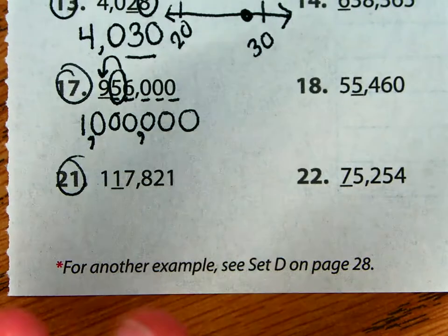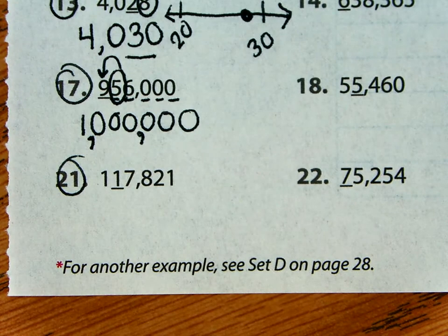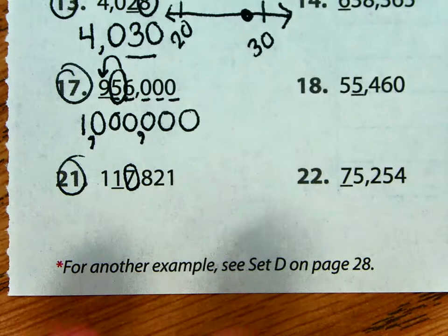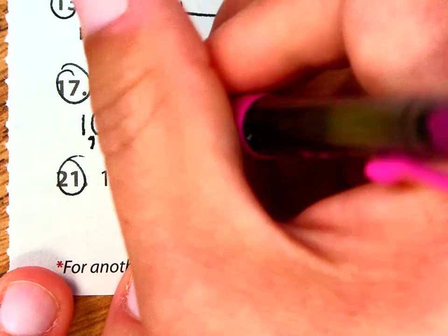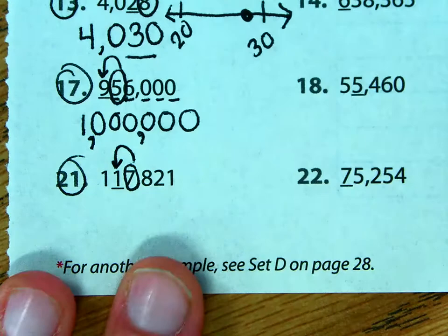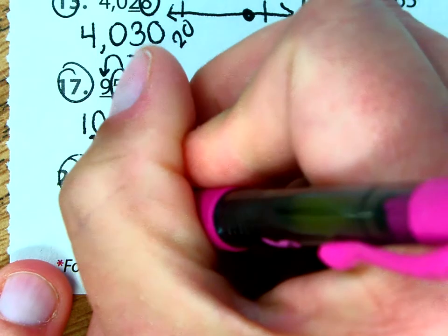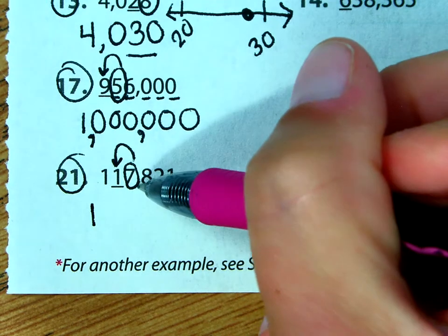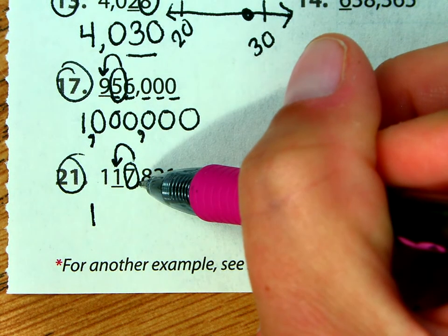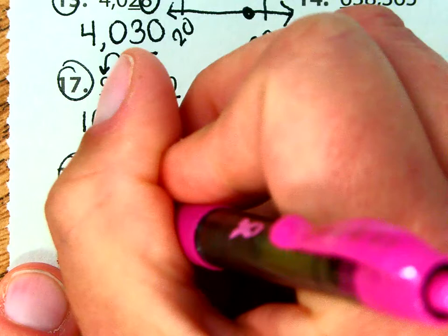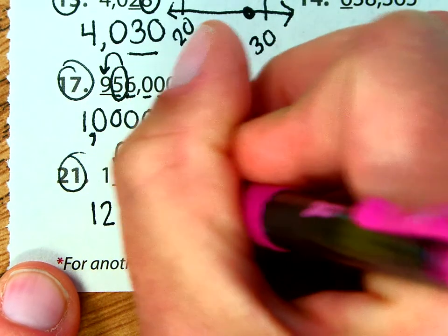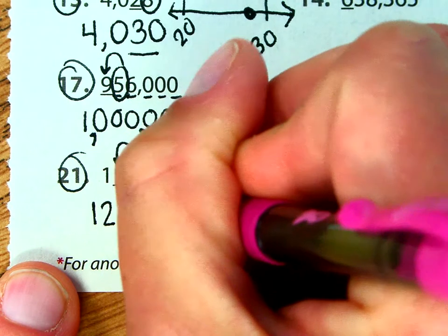Number 21. It looks like the 10,000s place is circled, underlined, so I'm going to circle the thousands place. You start to feel like you're kind of repeating things over and over. My circled digit tells the 10,000s place what to do, so my 100,000s does not change. Now, I need to think, is this 5 or more or 4 or less? A 7 is 5 or more, so we're going to let the neighbor soar. A 1 will become a 2, and then these digits, 1, 2, 3, 4, all become zeros.